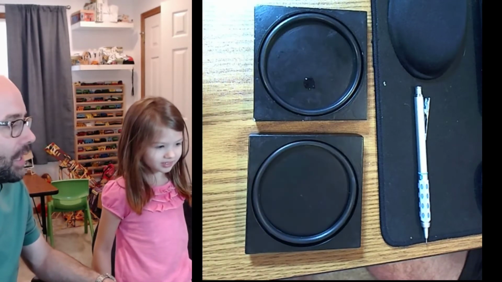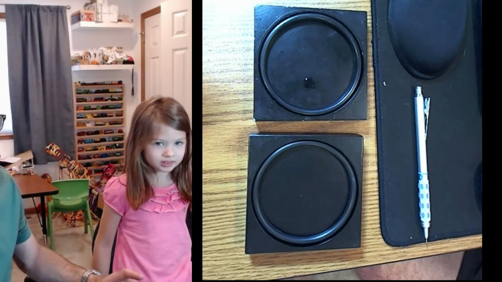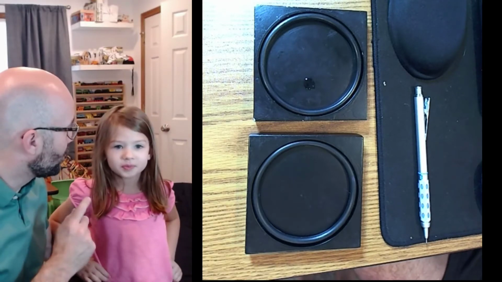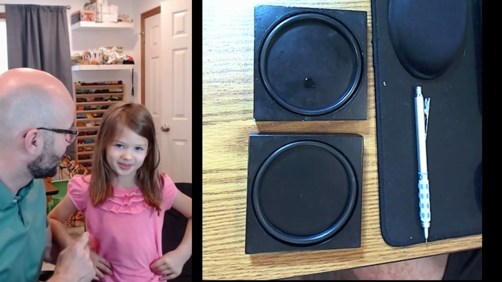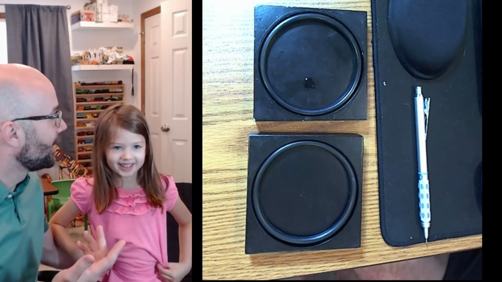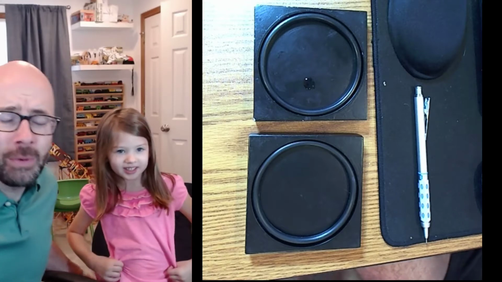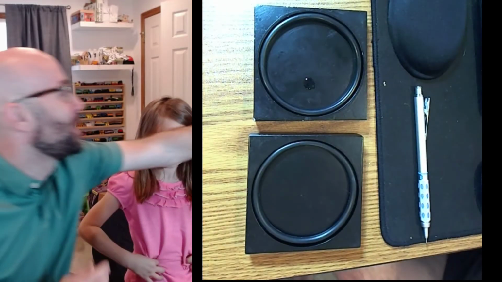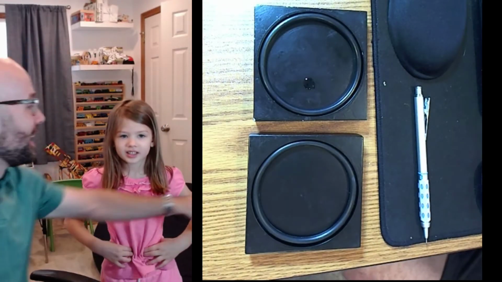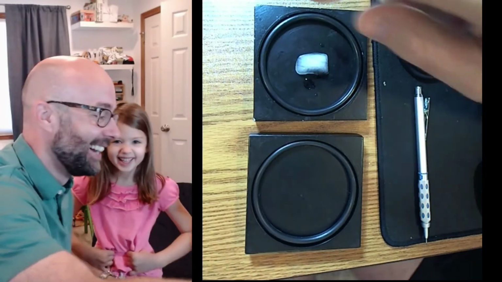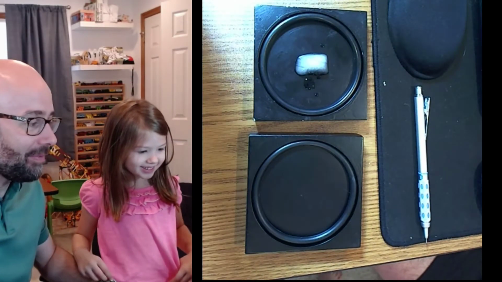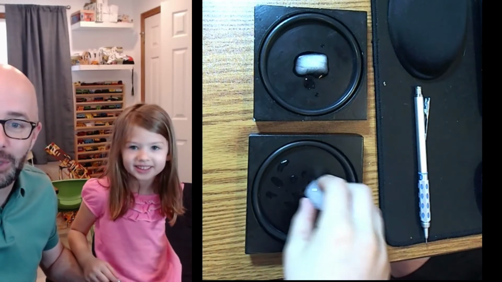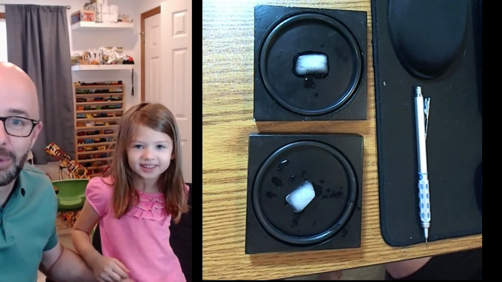Before you do that, which one do you think is going to melt the ice faster, the colder one or the warmer one? I think the colder one. Why? Okay, do you agree with them? Put the ice cube here. They've heard me say this before. Okay, watch what happens. They've heard me do this before, so they're worthless.